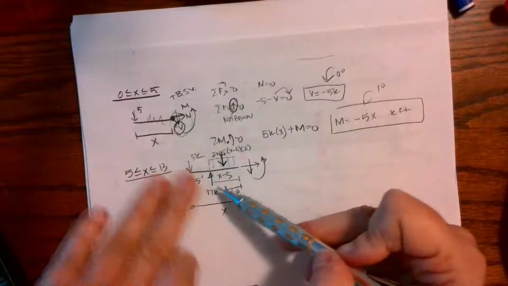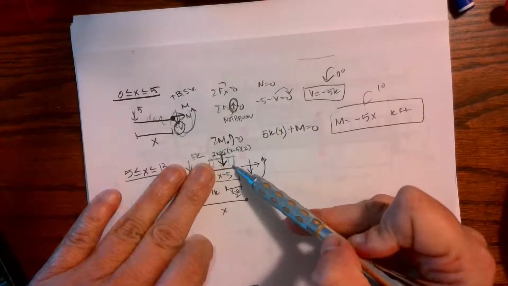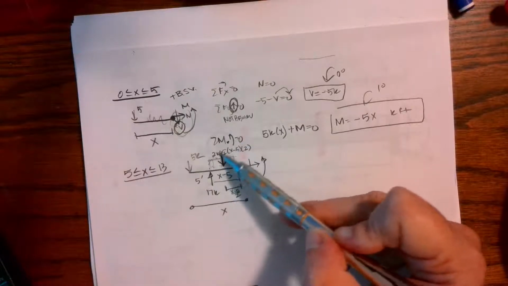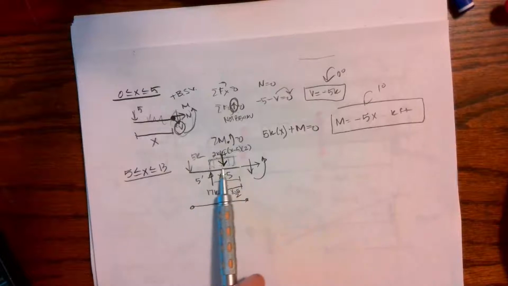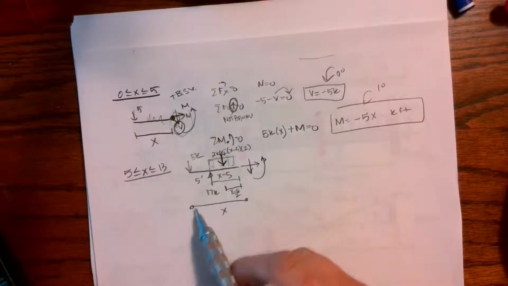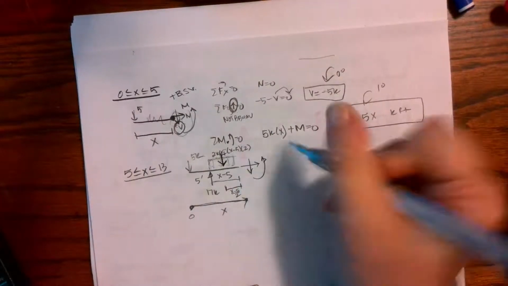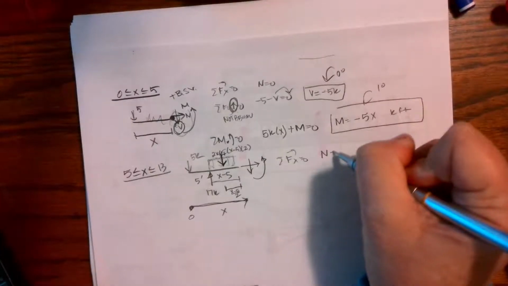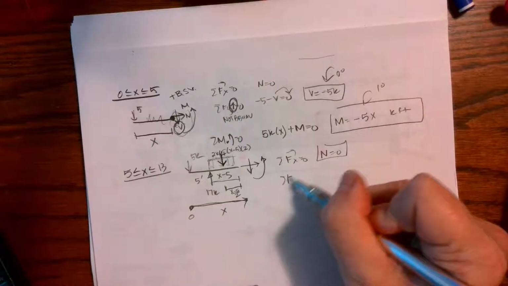I have the point load, my reaction, and this uniform load. I went ahead and found the area under that so I could make it a point load, and the point load slowly moves across. This distance is x minus 5. X starts way back here at 0. And so now we can sum forces in the x direction, and I get that internal normal is 0. I can sum forces in the y direction.